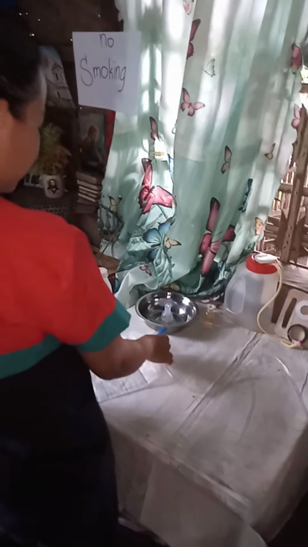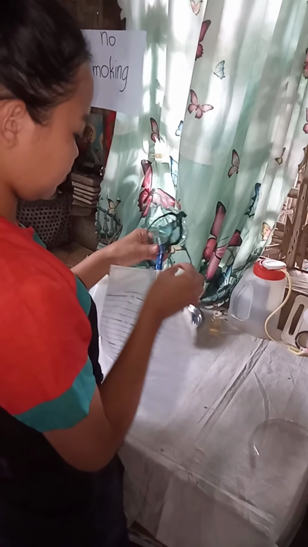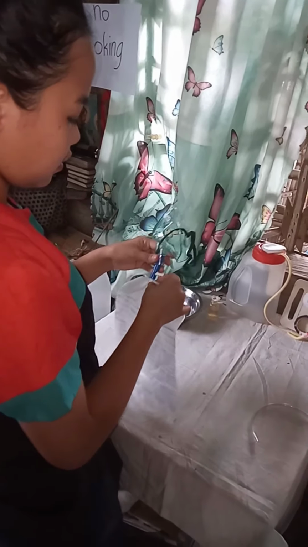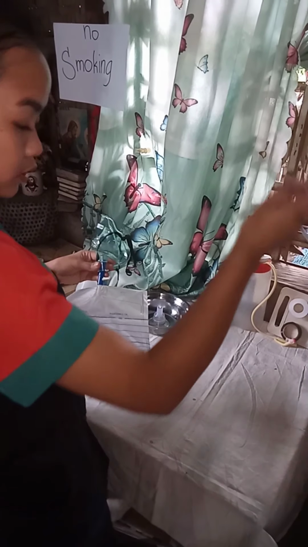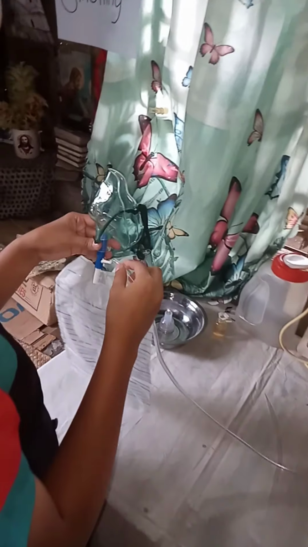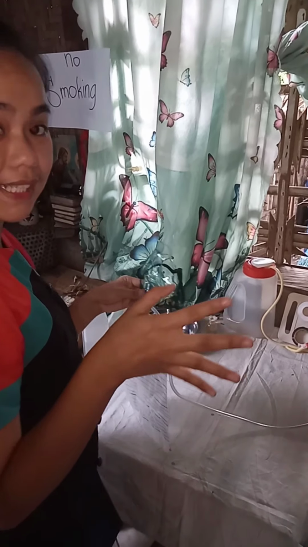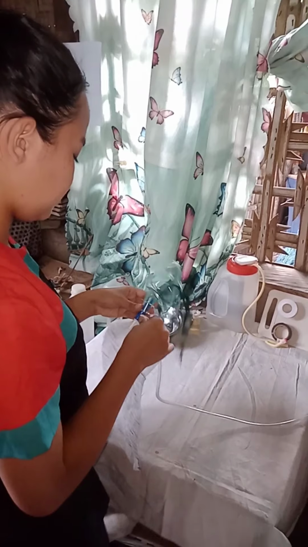Then attach this without the valve. Then it is time to attach this oxygen tubing here. Then turn on the prescribed flow rate. In this case, we need 8 to 16 liters per minute.